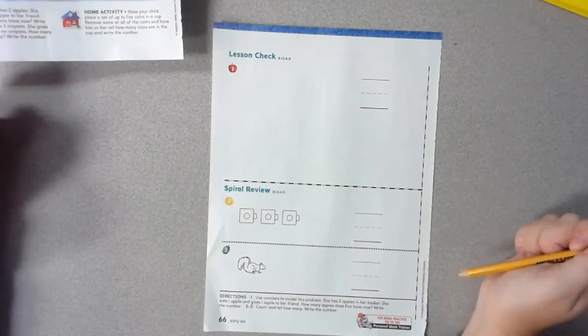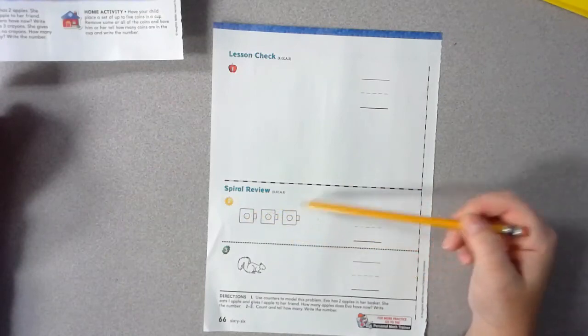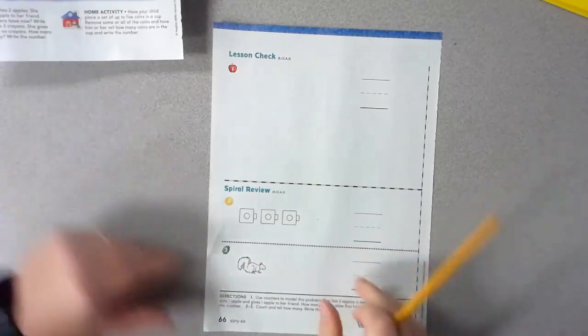Write the number. And then for these 2, you're just going to count how many objects and write it on the line. So how many blocks, how many squirrels. And then that's it for today. Good job, friends.